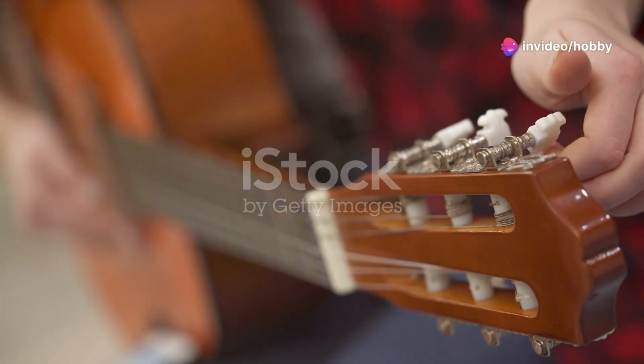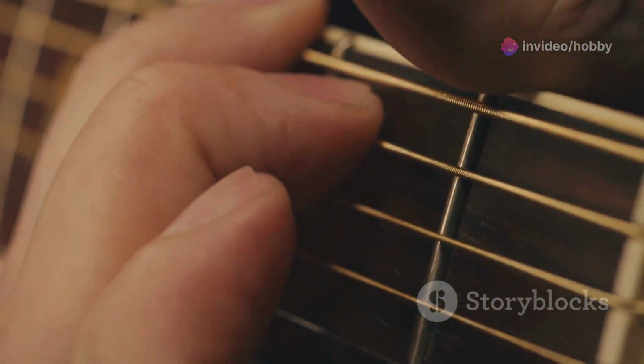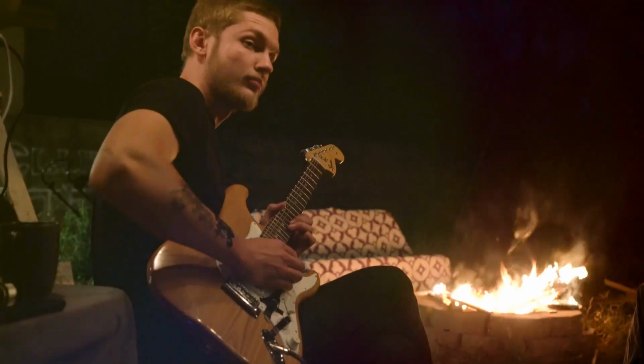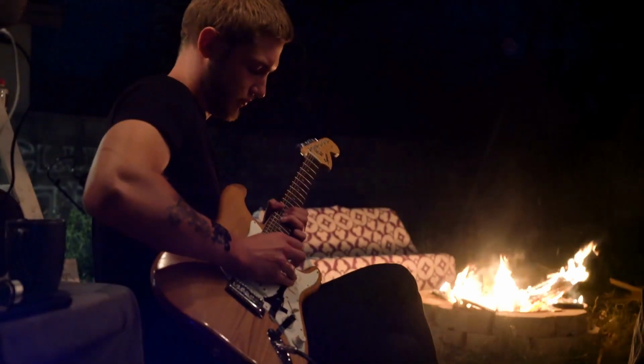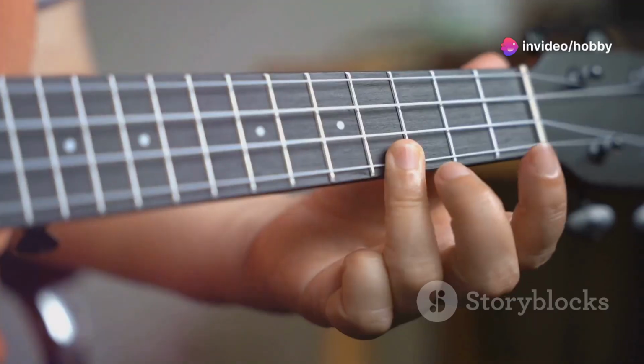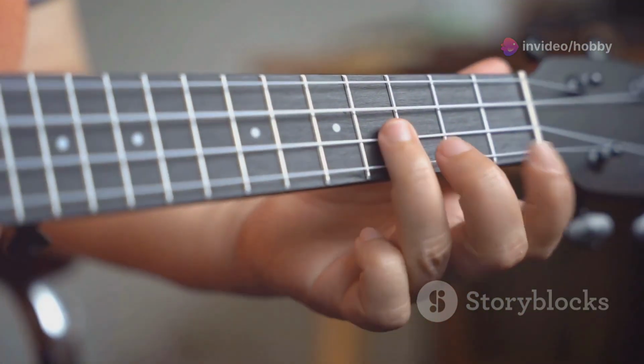The guitar, a magical instrument capable of producing an incredible range of sounds and emotions. Whether you dream of rocking out on stage or serenading friends around a campfire, learning guitar opens up a world of musical possibilities. At the heart of this journey lie two fundamental elements: chords and scales.